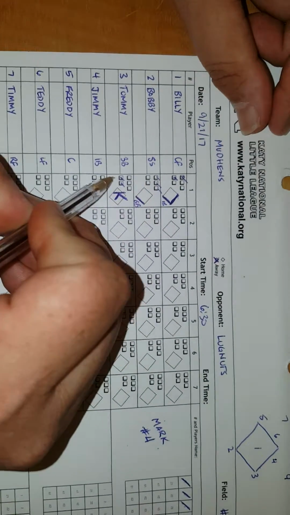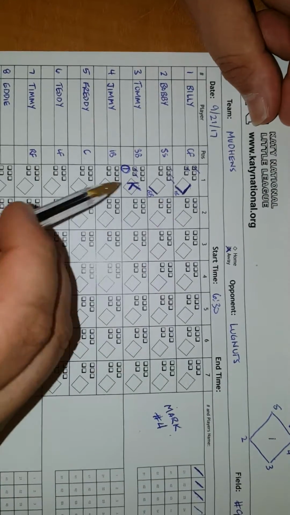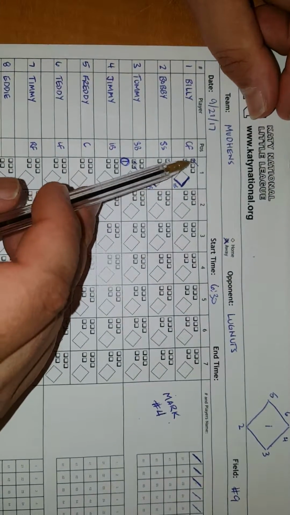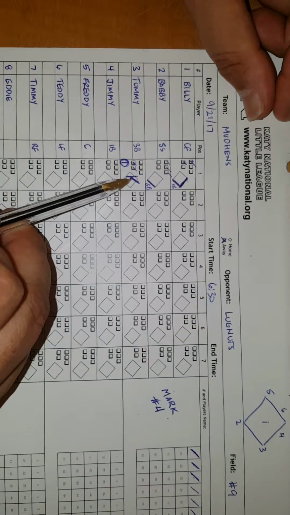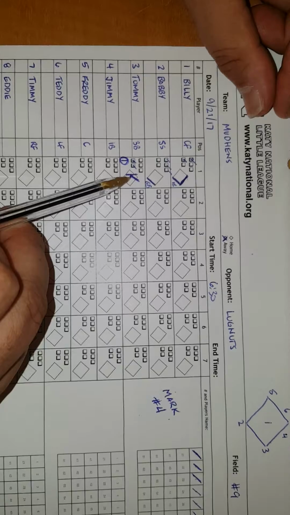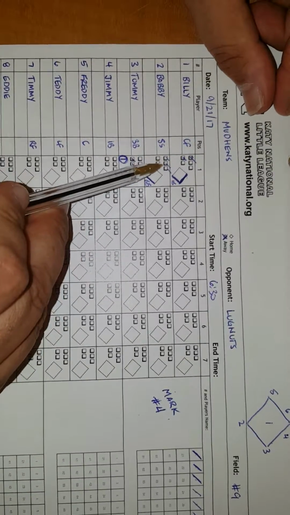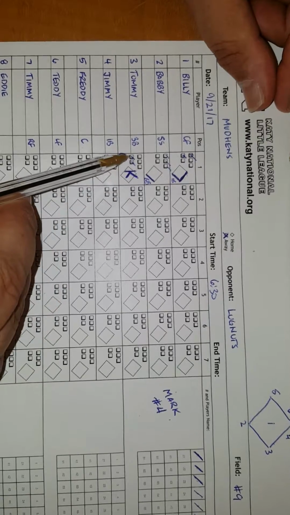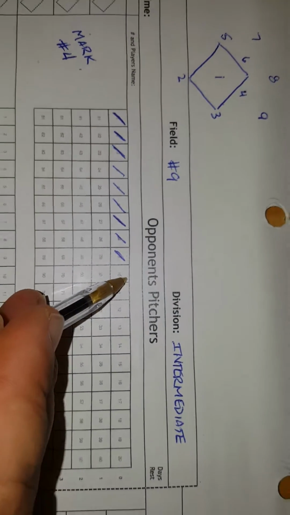We have 1 out. Runners don't move anywhere. And just to be sure, we have 1, 2, 3, 4, 5, 6, 7, 8. Let me recount that. 1, 2, 3, 4, 5, 6, 7, 8, 9, 10 pitches. So we should have 10 pitches here.